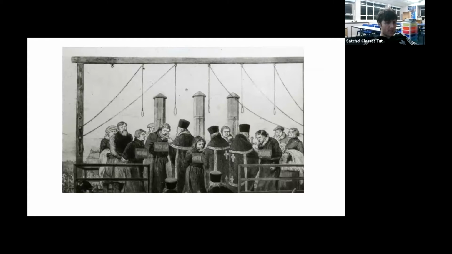So start by looking at this picture. What can you see? So clearly we can see a public hanging here, and this is part of a long process where assassination attempts were being made by a group called the Narodniks, and then they were being publicly hanged if they were caught.